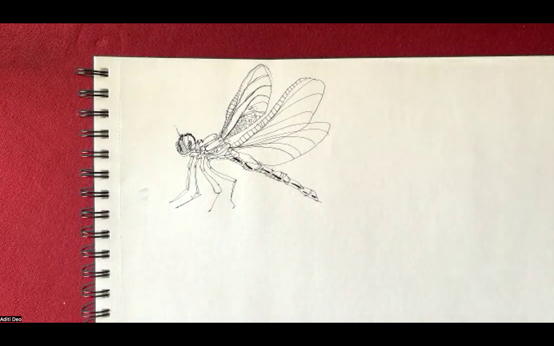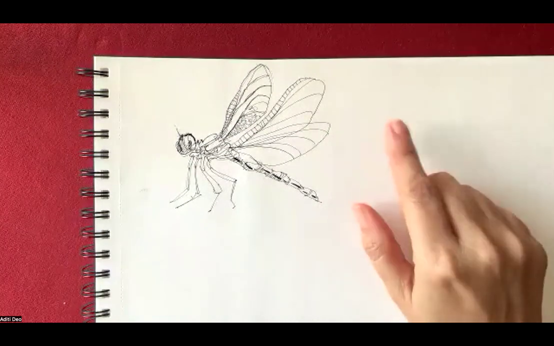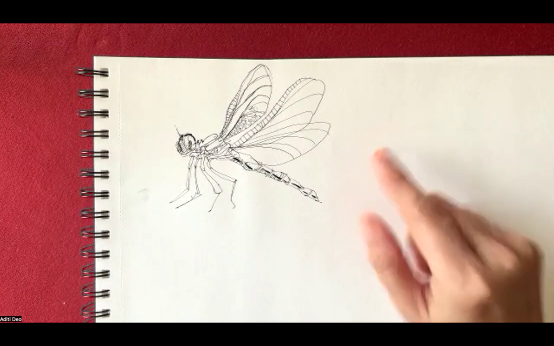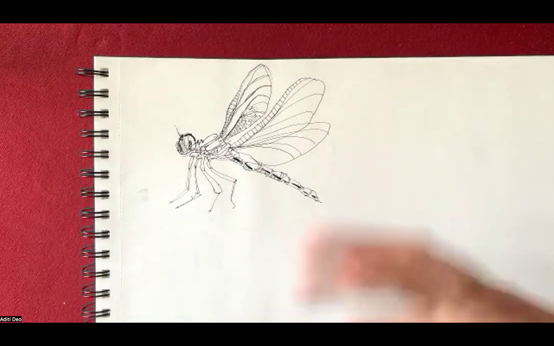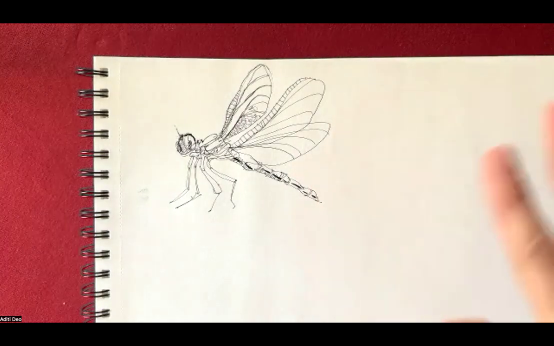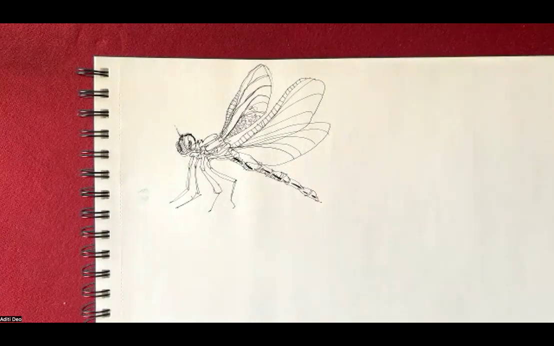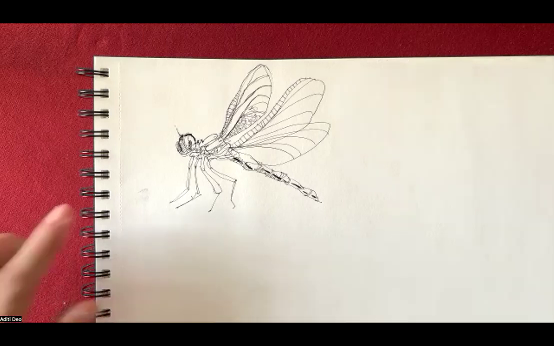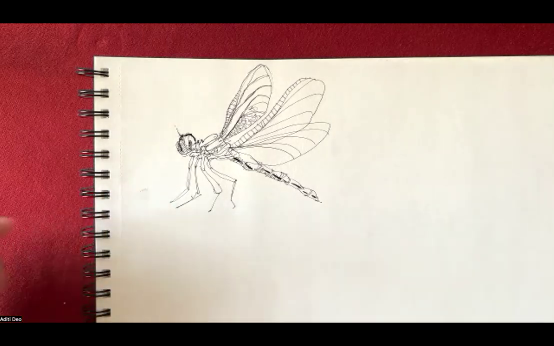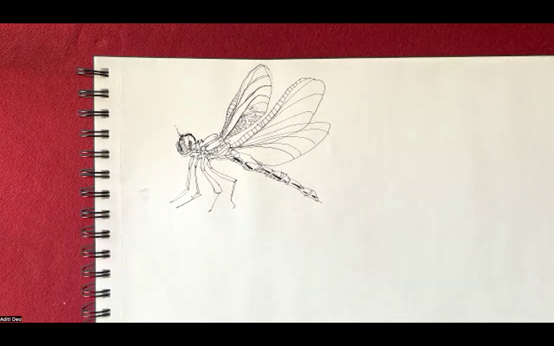So it is a very interesting exercise to see, if you just relinquish control over the line, how much can the line do for you? I'm going to look for a tiny bug and make it over here because I have gone and put my thumb in that spot and I'm quite hating it.